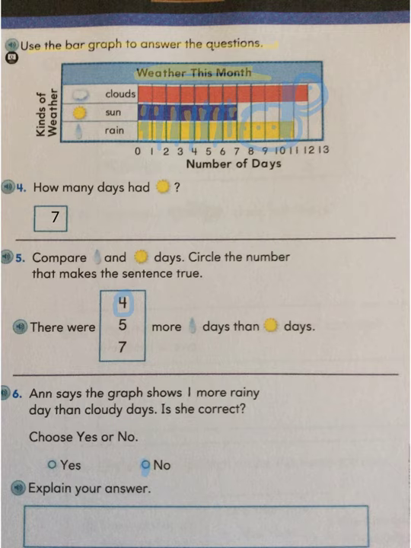Now we have to explain our answer. My box is kind of cut off, so I'm going to write my answer just above the box. How can we say that that is incorrect?